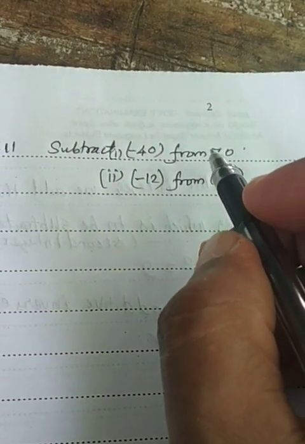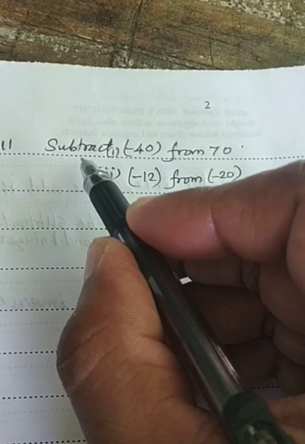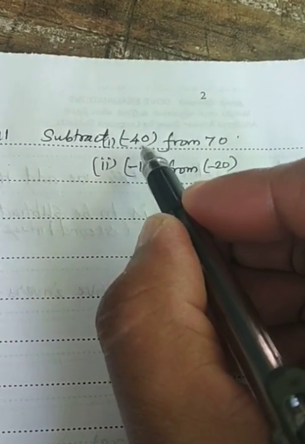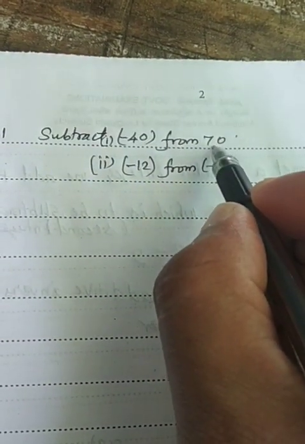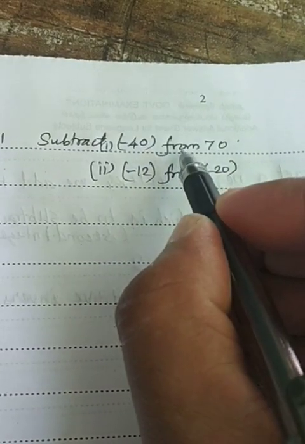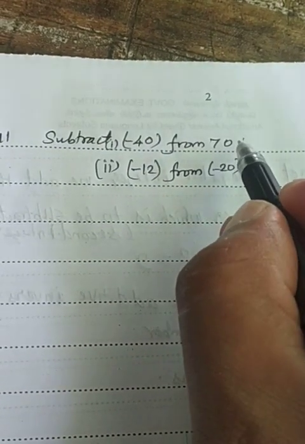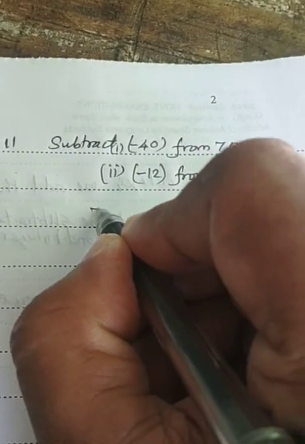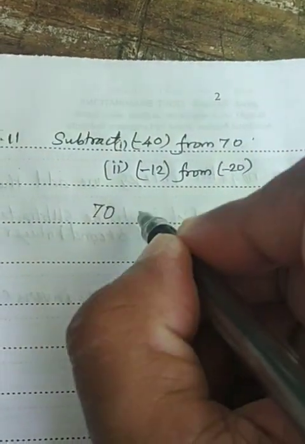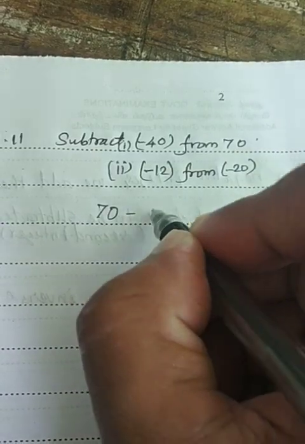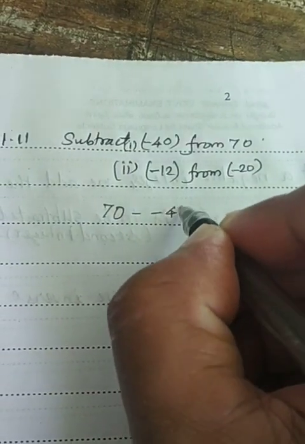Here they ask us to subtract minus 40 from 70. Minus 40 from 70. So which number do you have to write first? 70. From 70 we are going to subtract minus 40.